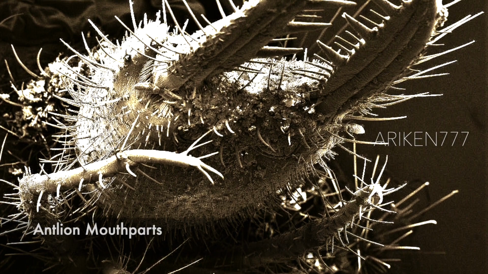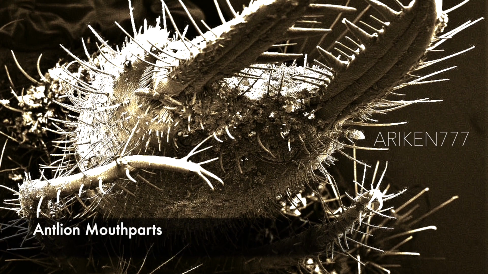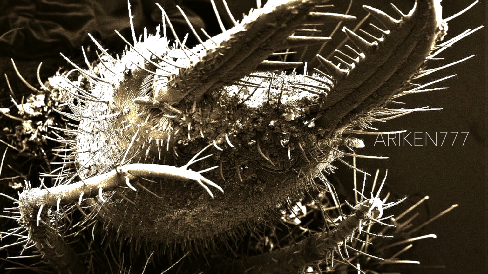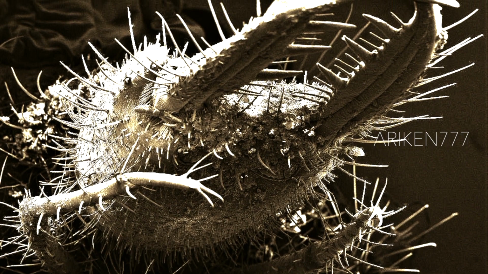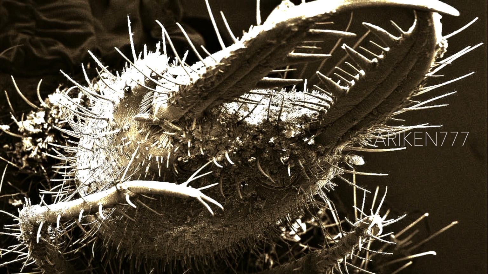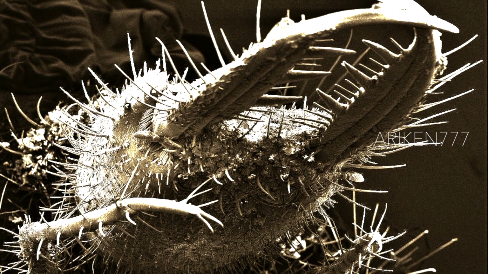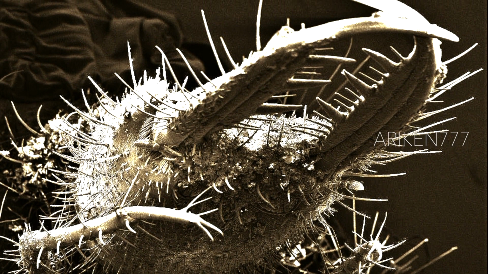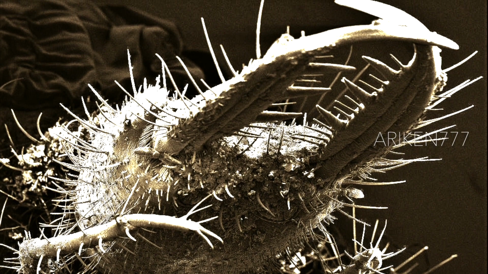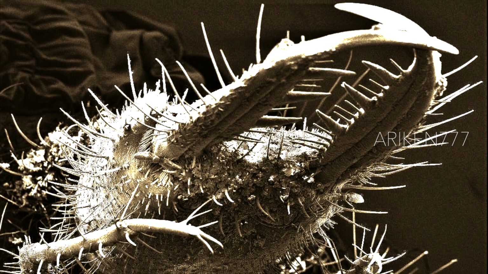Mouth parts of an ant lion. The larval form of this insect lives at the bottom of a cone-shaped hole where it waits patiently for any unsuspecting prey. When ants or similar insects fall into the hole, the powerful jaws of the antlion crush and kill the prey. Another name for the antlion is the doodle bug.